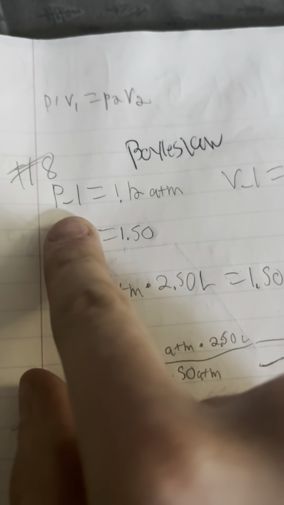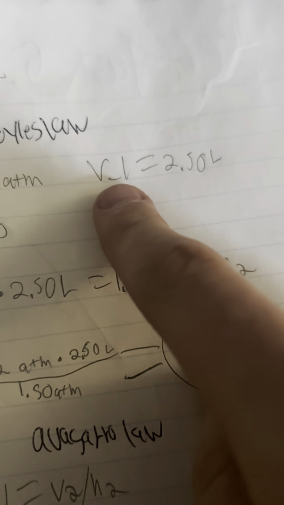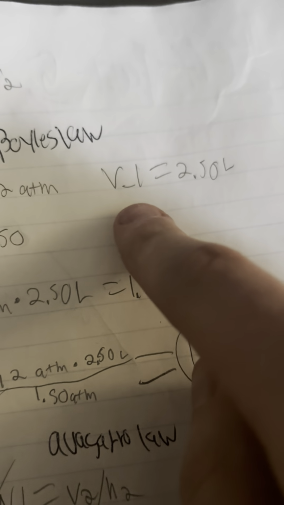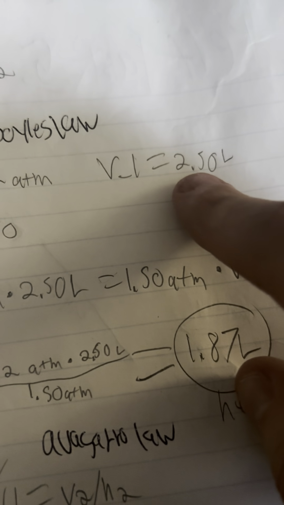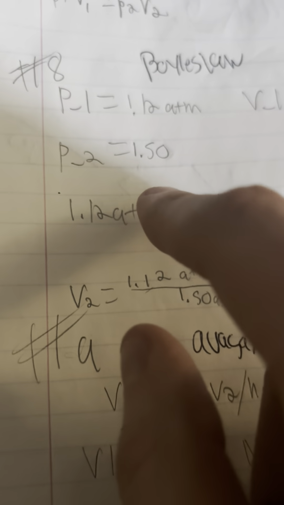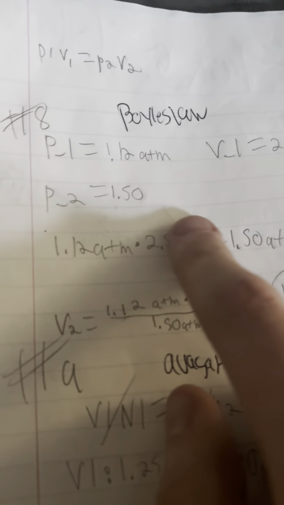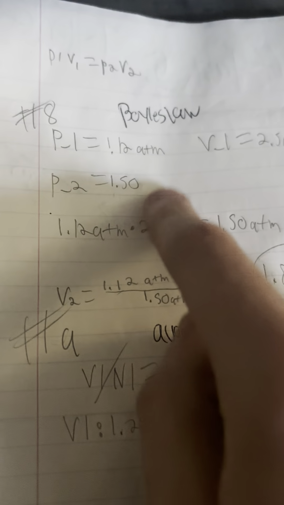We have pressure 1, which is 1.12 atm, and then the volume, V1, which is the first volume given, so it would be 2.50 liters. Next we have what it increases to, which is 1.50 atm. We're going to do this equation following Boyle's law: P1 V1 equals P2 V2.